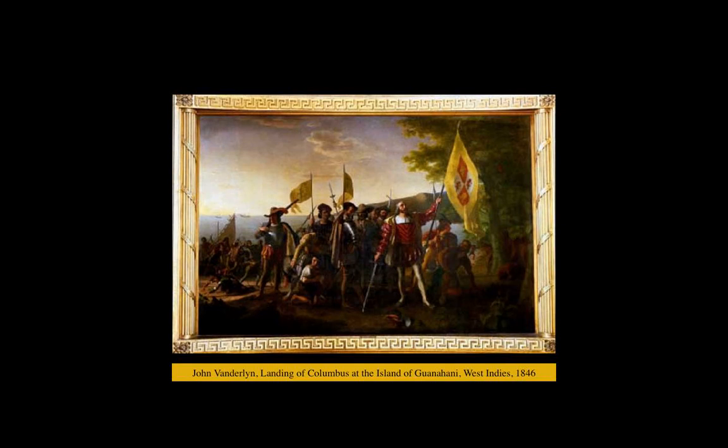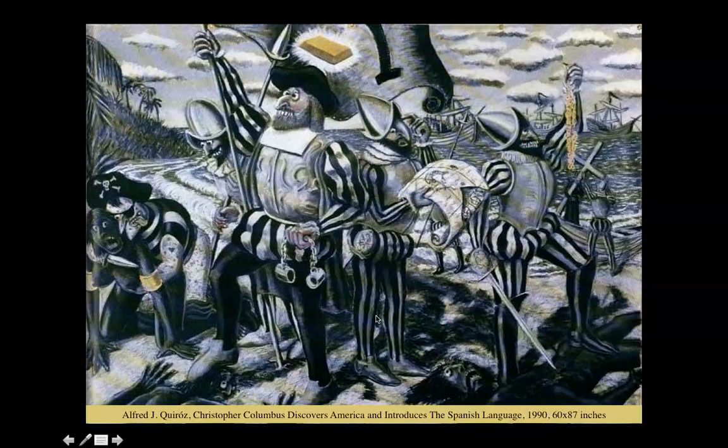Another European perspective, this time not from the 16th century, but from the 19th century, 1846. Everything is beautifully placed, everything is rightfully ordered, the natives are submissive. This is a very different depiction. Mr. Quiros, the artist, painted in 1990. Christopher Columbus discovers America and introduces the Spanish language.